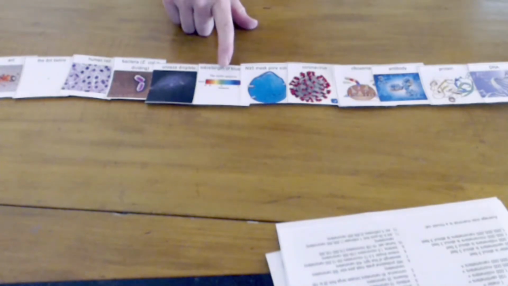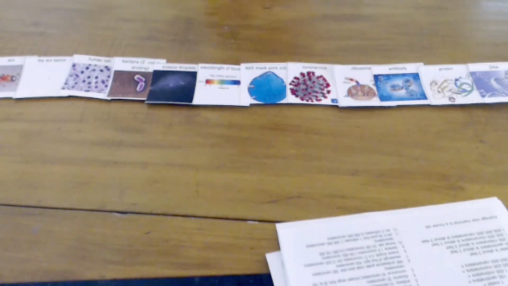All right, how did you do? When I did this one, just based on my guesses, I actually thought the wavelength of light was smaller, and I was wrong, which when thinking about it, of course, makes sense, but that's what I thought. So we're talking about things at the really small scale.